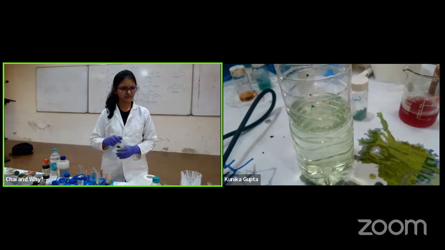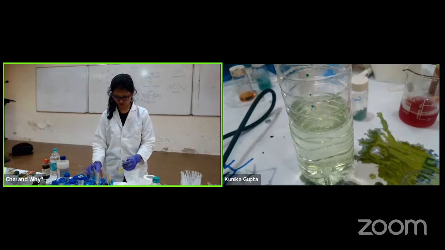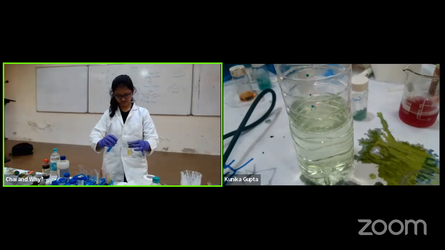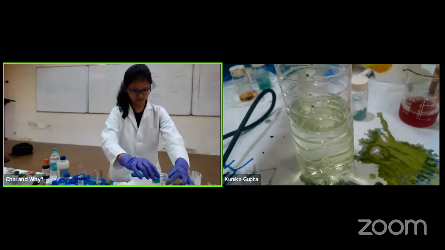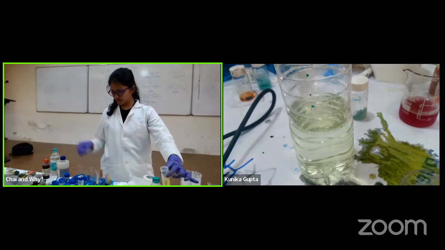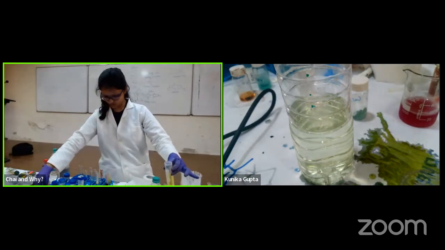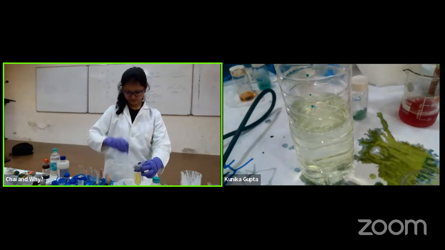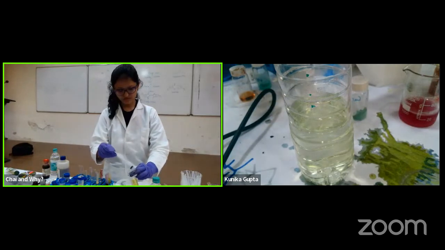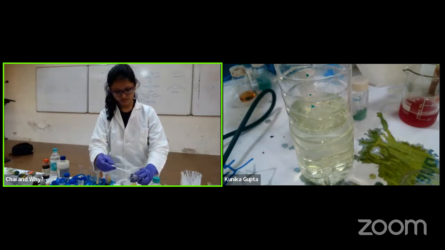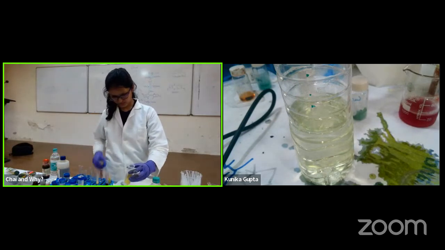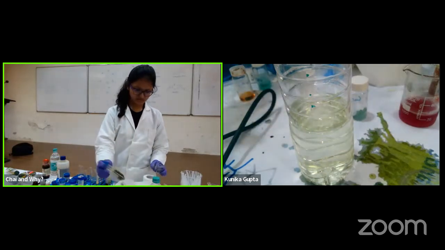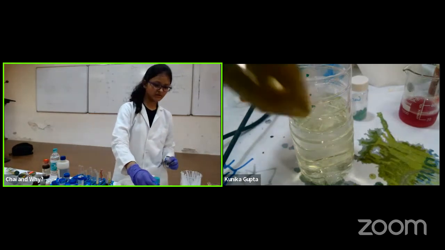It must be 24. So we'll just find it. Yeah, I think it will be after this. I hope it changes the color. I have to add some more. So it has turned to green.